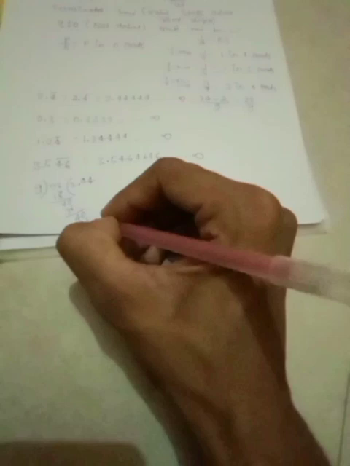Here 4 comes regularly, and the remainder is always 4. Yes or no? Yes, you can cross check here. It means 4 comes regularly, repeating up to infinity. Then we can write it as 2.4 recurring.